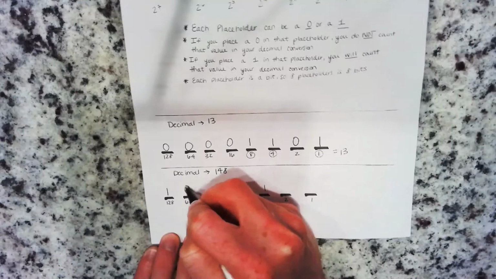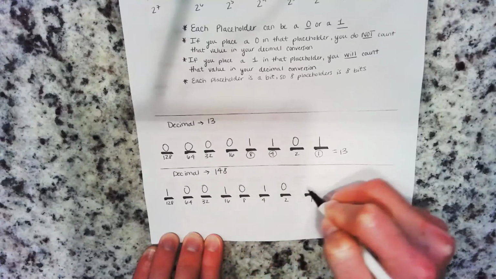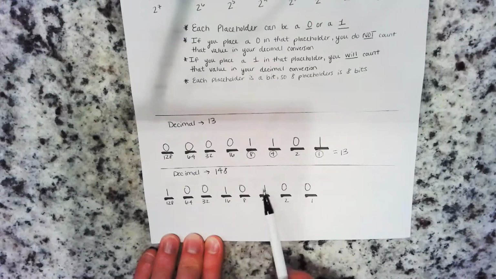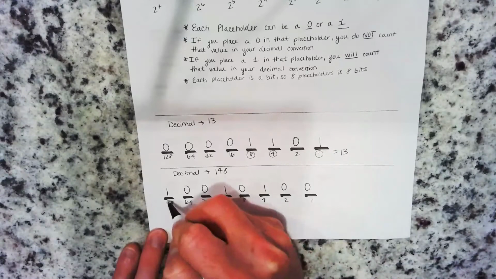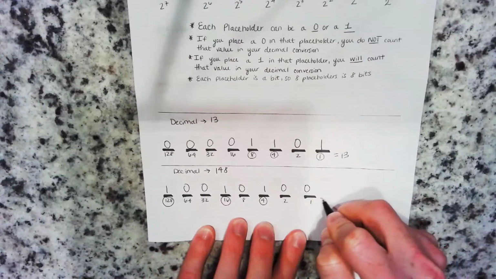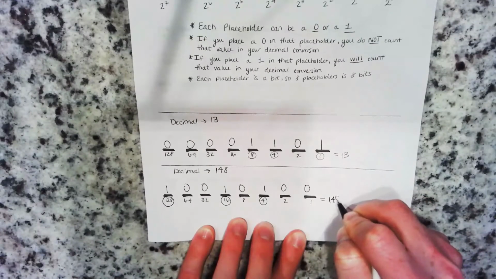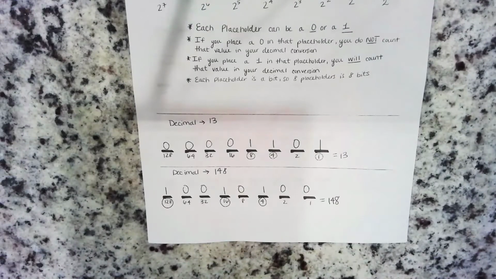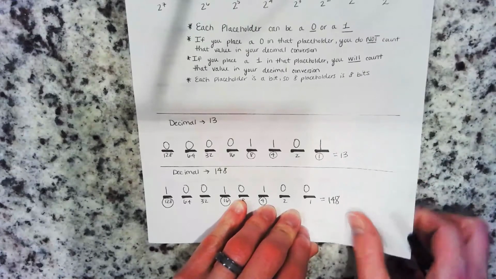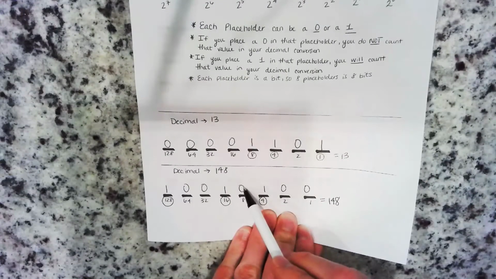If we go back and fill in with zeros where we don't need it, then we end up with 1, 0, 0, 1, 0, 1, 0, 0. So we are adding together 128 plus 16 plus 4, and that equals 148. See how we get that? Our answer would be 1, 0, 0, 1, 0, 1, 0, 0. All right, let's try some more examples here. That's going from decimal; we start at decimal and go to binary.